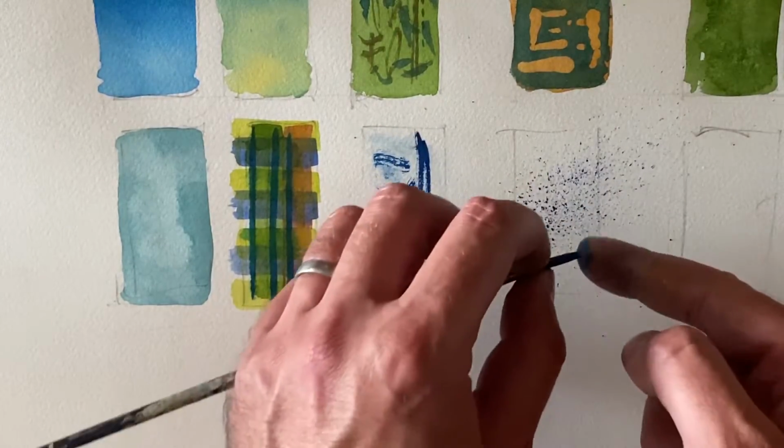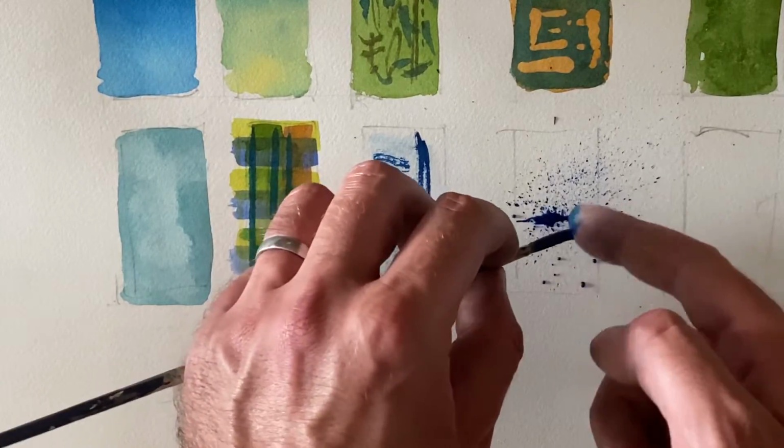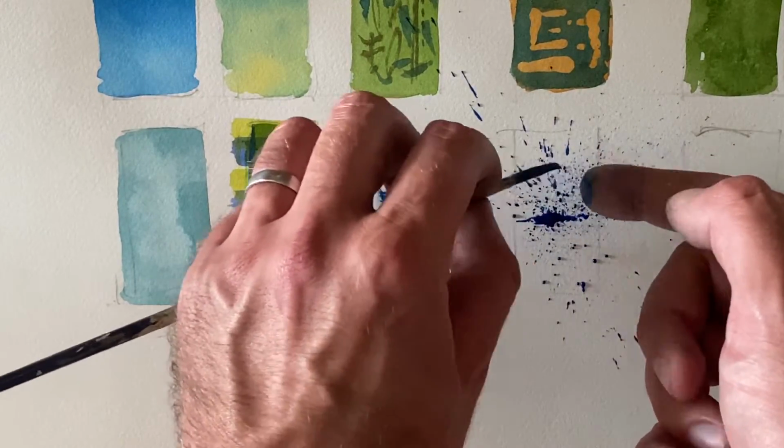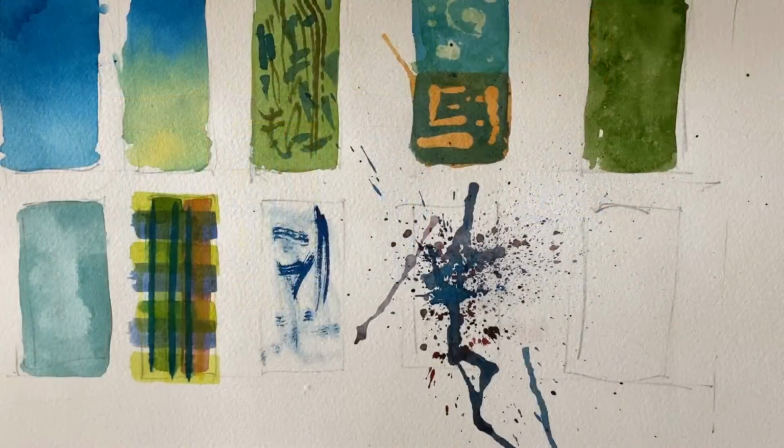Mine's got a little bit messy there, but quite nice, especially if you just want to be quite expressive with it and not really worry about it too much. So at the end of the day, it's all about having fun with the materials. So that's the 9th one completed.